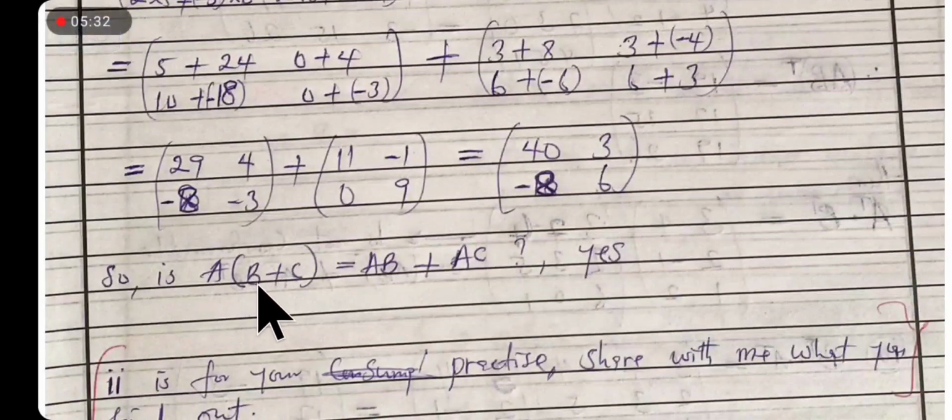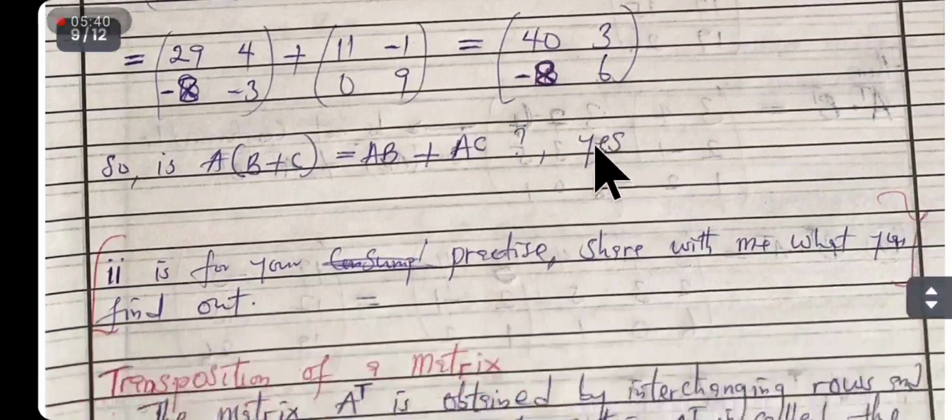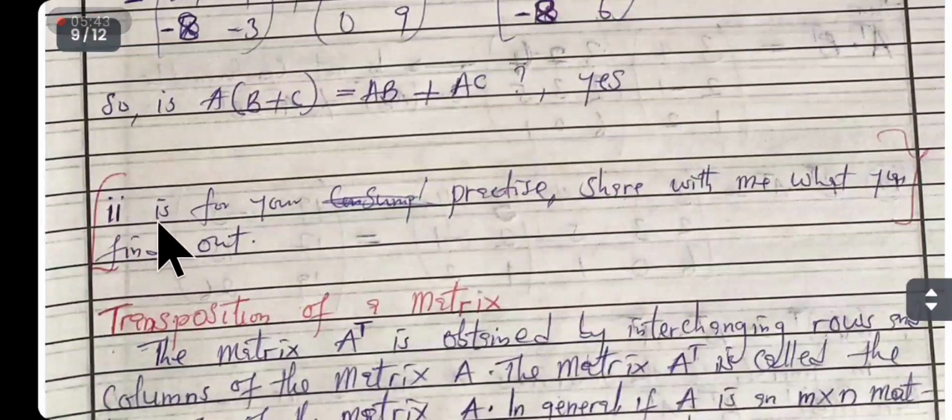So is A(B + C) equal to AB + AC? That is the question, and the answer is yes. It's equal. So part II is for your practice. Share with me what you find out.